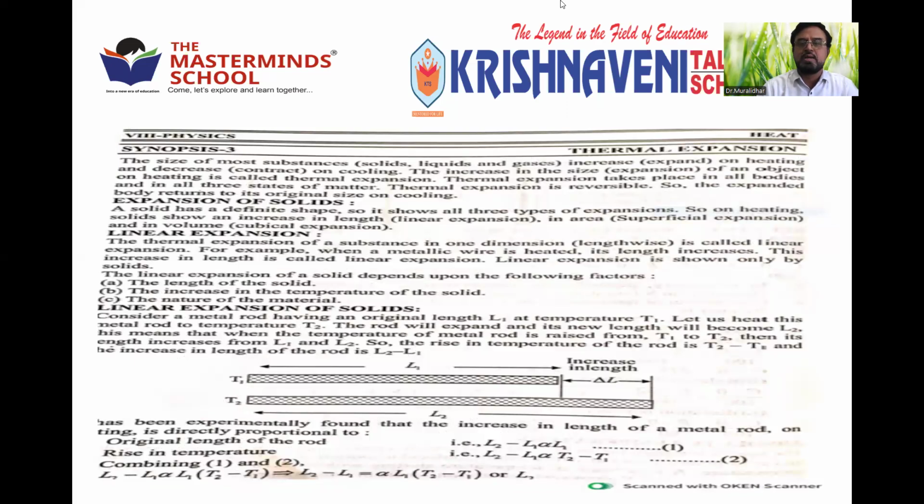Now we are going for thermal expansion, a very interesting topic. In synopsis 3 we are learning about thermal expansion. Thermal is nothing but heat. Expansion means whenever you heat any substance, whether solids, liquids or gases, when they are heated, they expand.